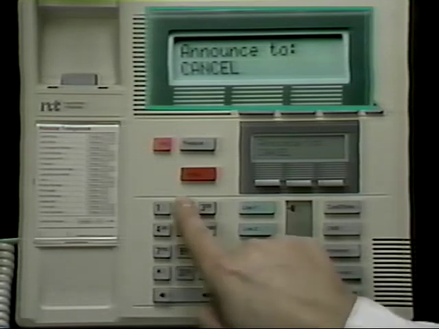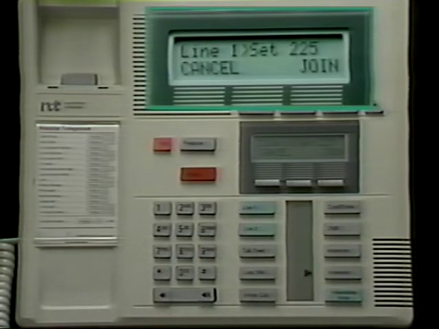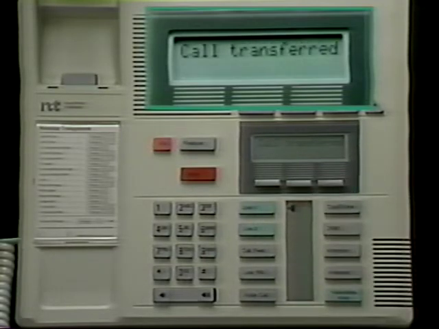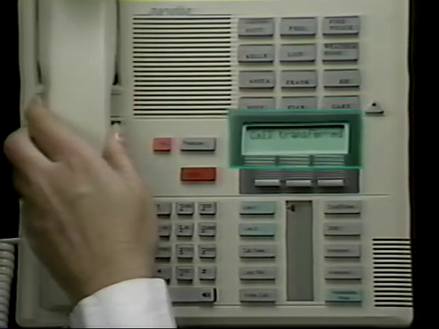Now, if you want to announce the call, just press the soft key for announce and enter the intercom number of the person to whom you wish to transfer the call. Then announce the call and then either press join or simply hang up to complete the transfer of the call. Now, that was easy, wasn't it? Yes, it was. But now, what happens if the person I'm transferring the call to doesn't answer? Well, after a set period of time, the call will come back to you. Oh, I see. So then the caller isn't left in limbo.